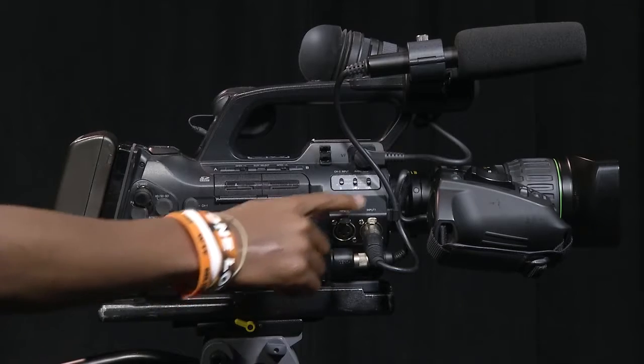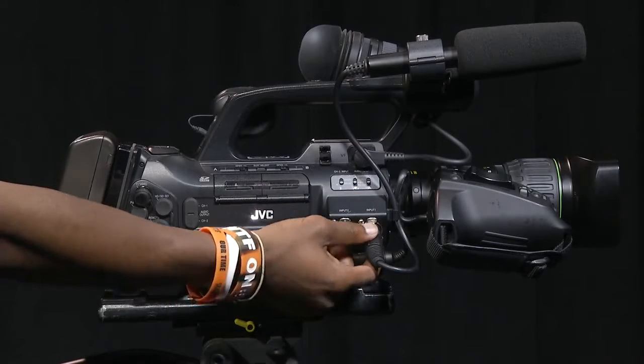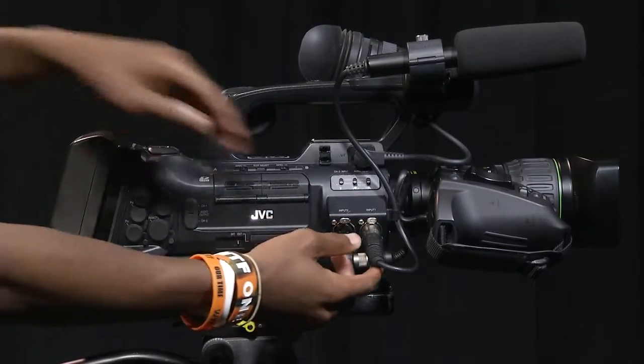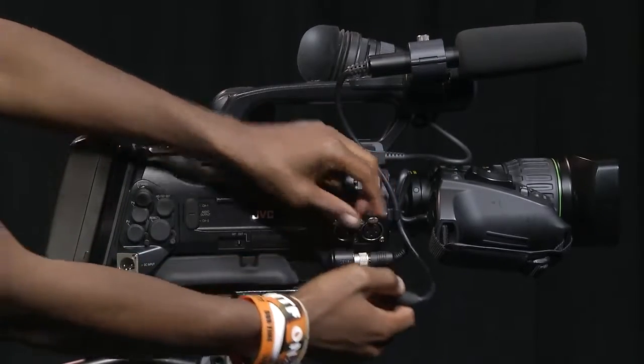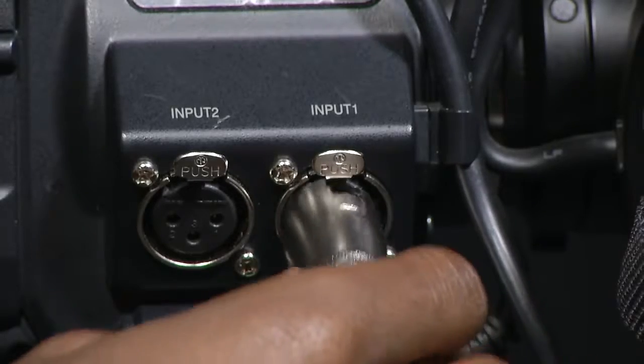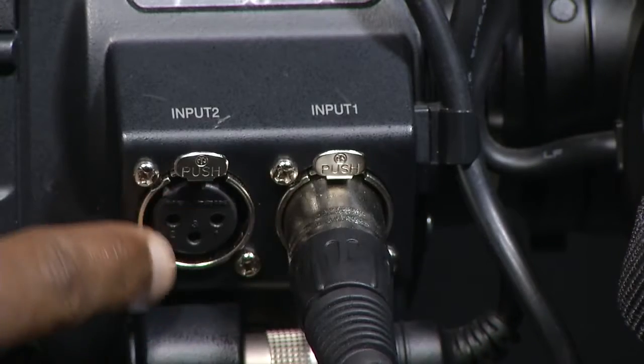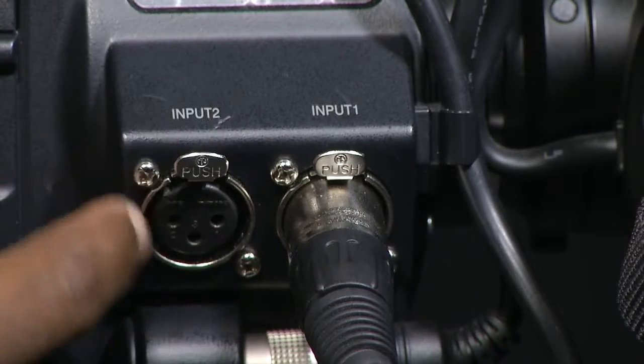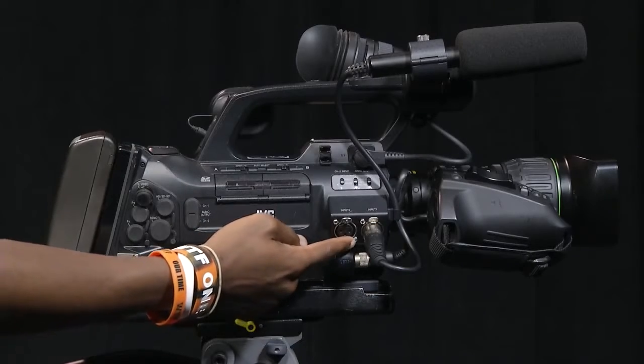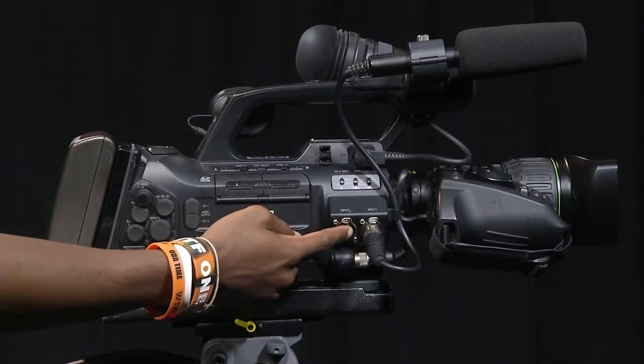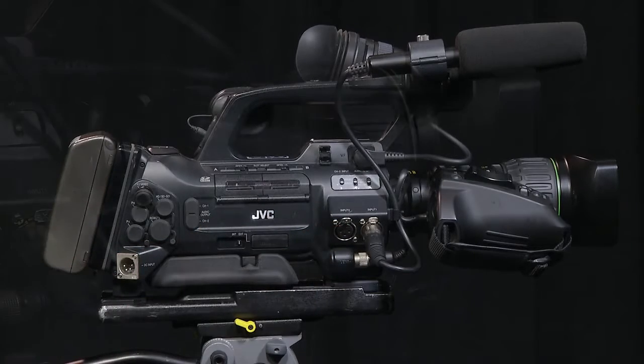This ENG camera has 2 professional XLR audio inputs. XLR audio cables are commonly used in professional audio operations. You will notice the camera's NAT or natural microphone is already plugged into channel 1 of the camera. Channel 2 is reserved for an external recorded mic, such as a stick mic or lavalier microphone.